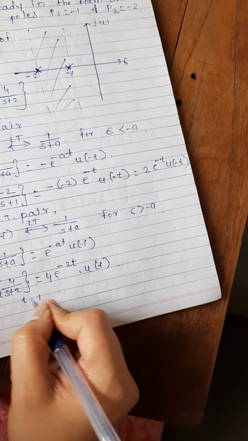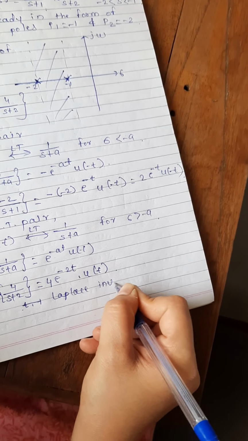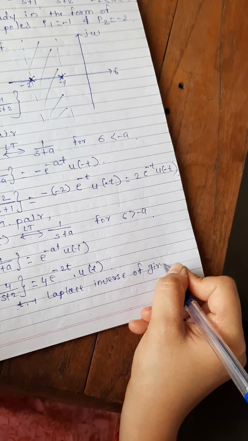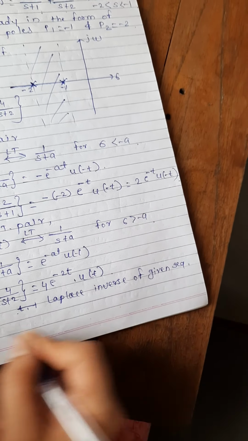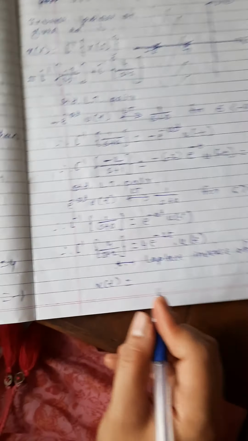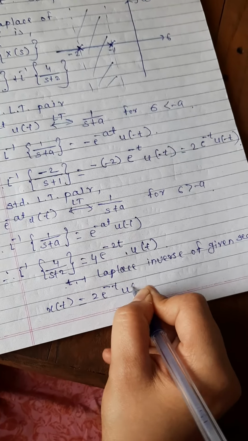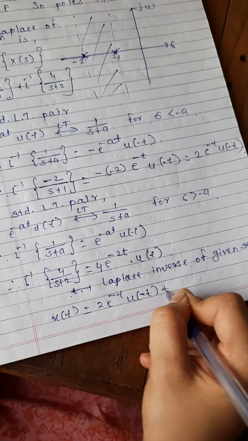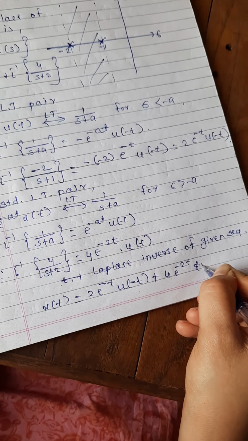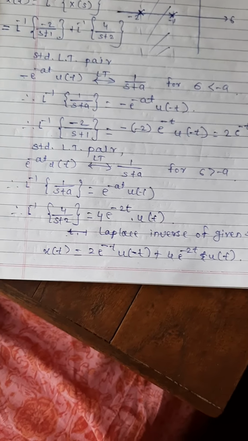Laplace inverse of the given sequence is x of t is equal to 2 e raised to minus t u of minus t plus 4 e raised to minus 2t u of t. So this is the answer.